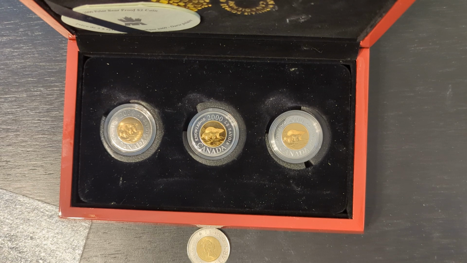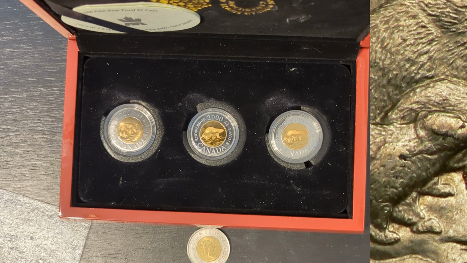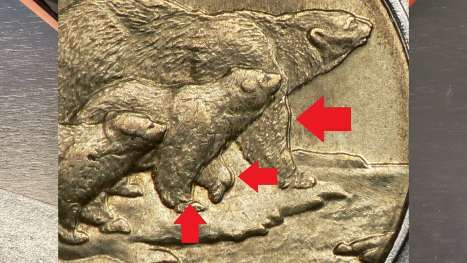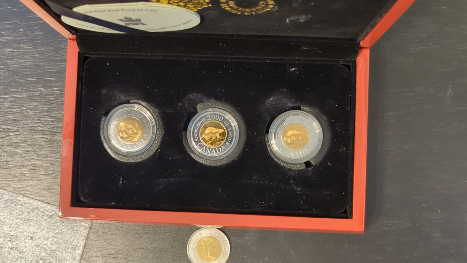A double strike error happens when a coin is struck more than once, causing a doubling of the design elements. This can occur on either the obverse, reverse, or both sides of the coin. So far, only machine doubling has been found, but some collectors still like these even though they are lower in value. This example shown is on eBay for $29.99 Canadian.